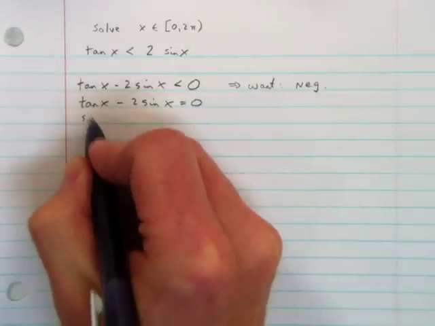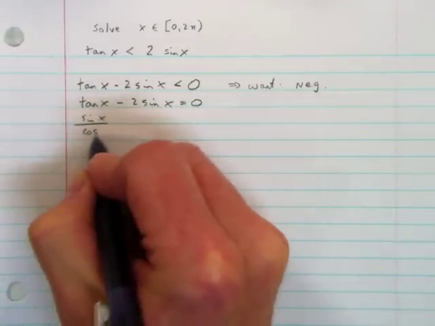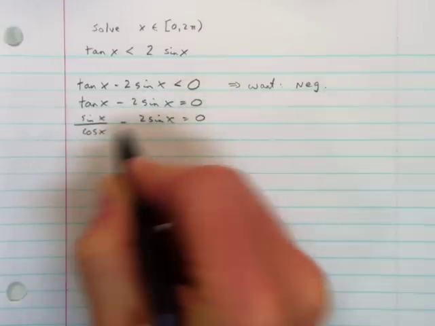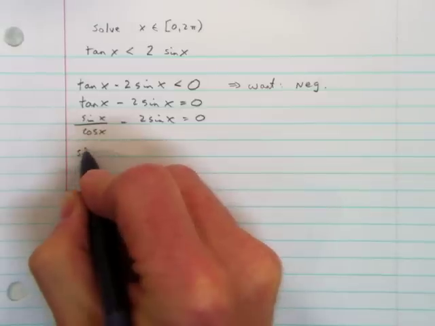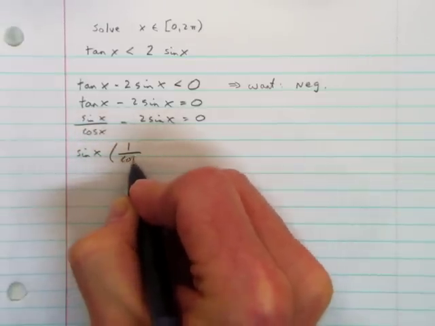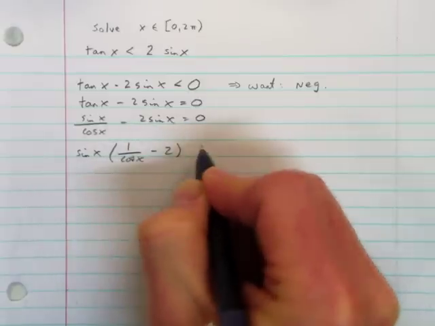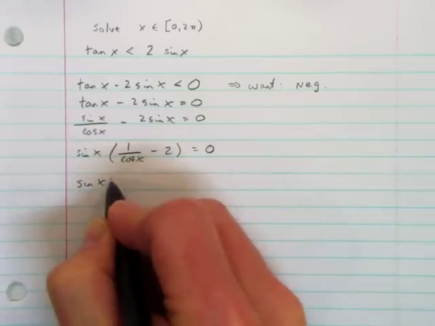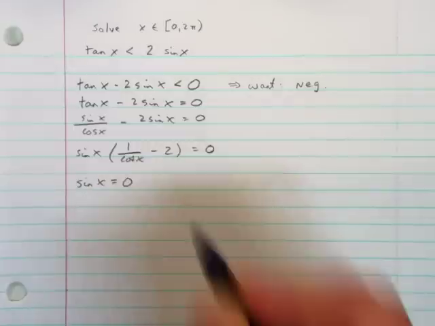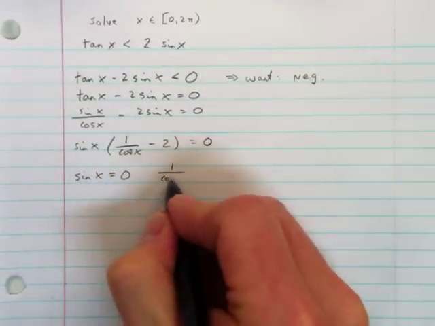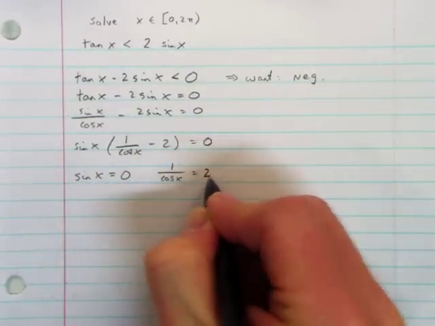Now let's switch this into sine x over cosine x minus 2 sine x equals 0. We can factor out the sine. So we'll have sine x times 1 over cosine x minus 2 equals 0. Set each factor equal to 0, so we'll have sine x equals 0, and then we'll have 1 over cosine x equals 2.